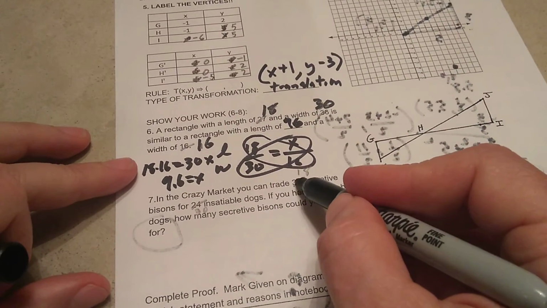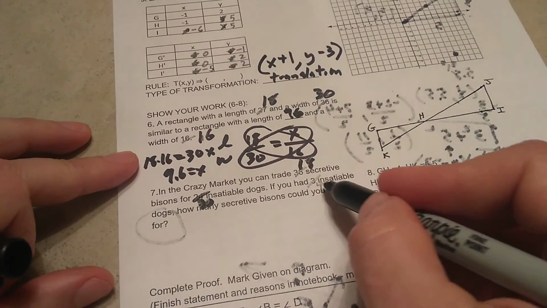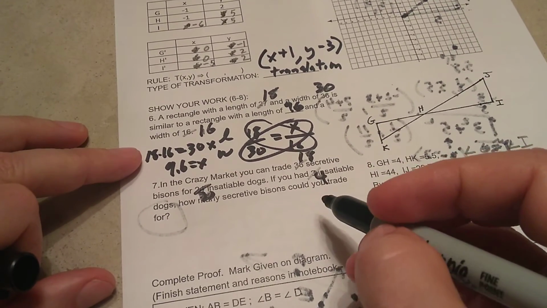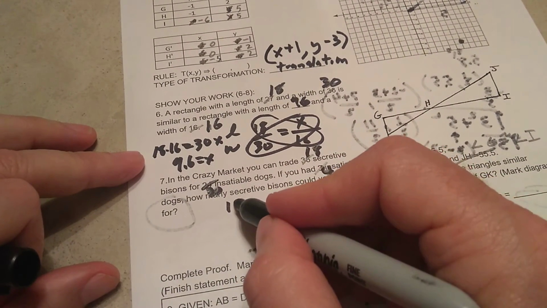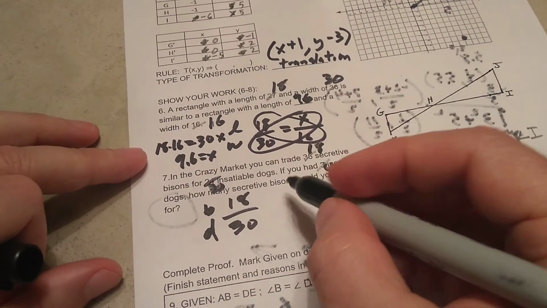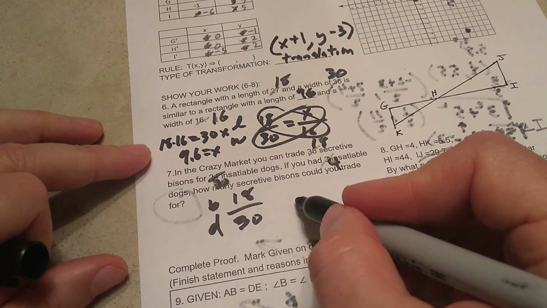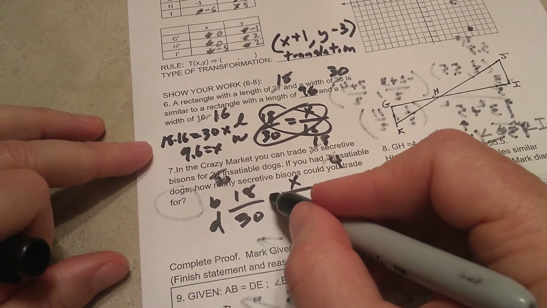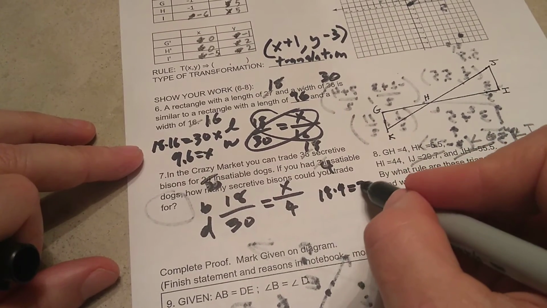Crazy market. I can get 18 secretive bison for 30 insatiable dogs, and I've got 4 insatiable dogs that I'm trying to trade in. How many secretive bison could you trade for? So I'm going to do 18 over 30. I'm doing bison to dogs, and on the other side, I've got dogs on the bottom, which is going to be 4, and I'm looking for bison on the top, that's X. So when I cross multiply, I get the 18 times 4 and 30X.